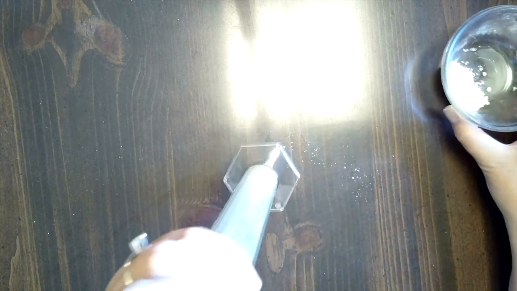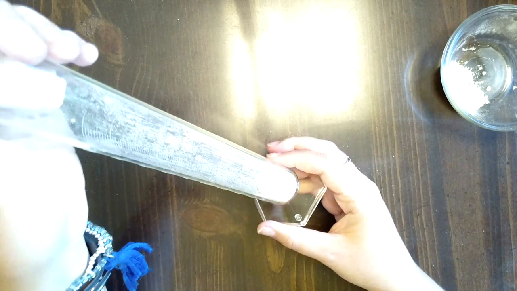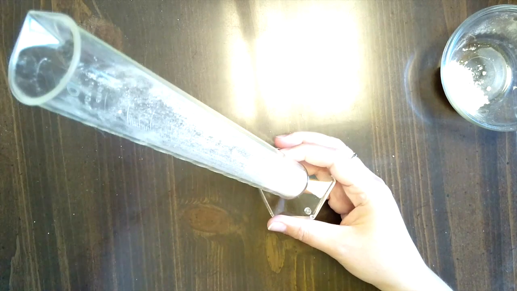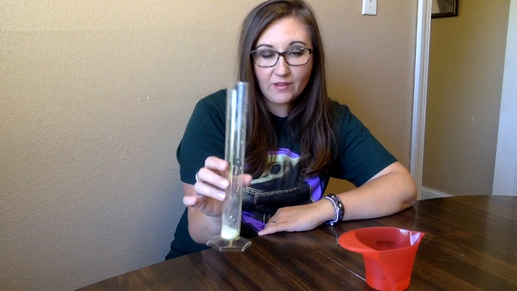You can a little bit. And so there we go. Now I've got my chalk in my graduated cylinder, or for you if you want to try this at home, into a water bottle. So now that I have my chalk in my graduated cylinder, I am going to pour some vinegar in here with it.